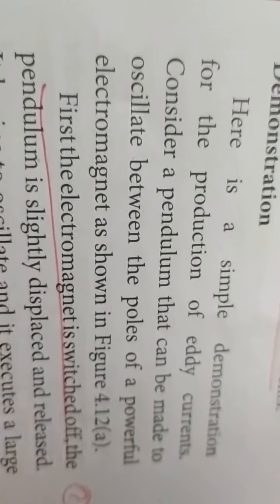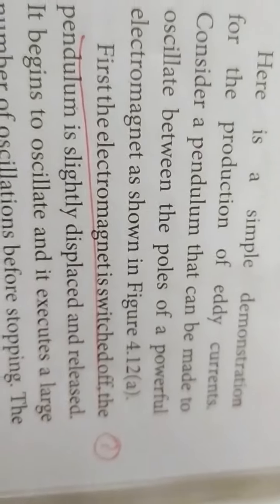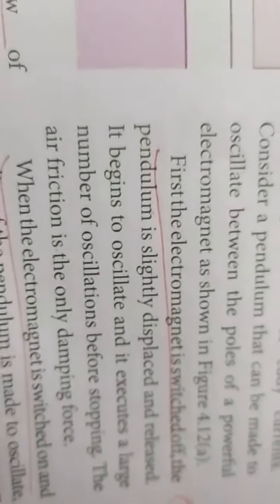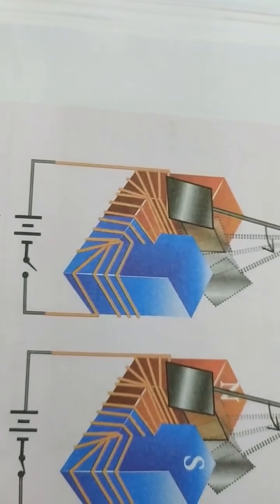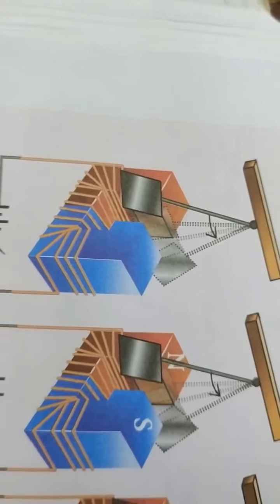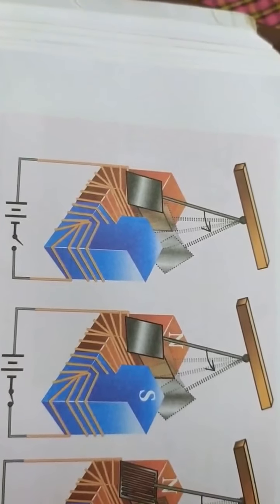Next we are going to see a demonstration of this. Here is one simple demonstration for the production of eddy currents. You see this diagram, then you can understand. In this diagram, you have a magnetic field with a north pole and a south pole, and between them a small pendulum-like structure moves.